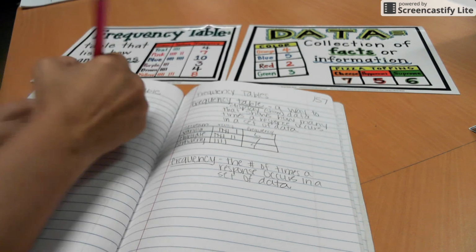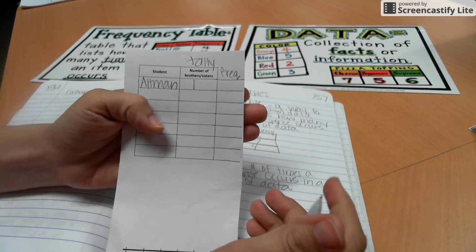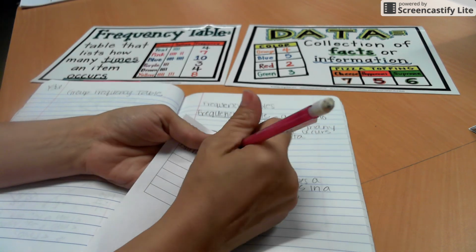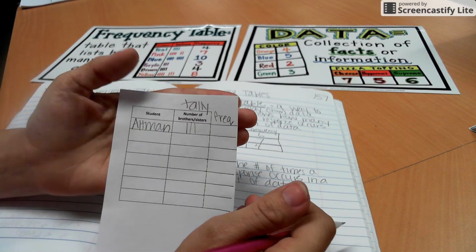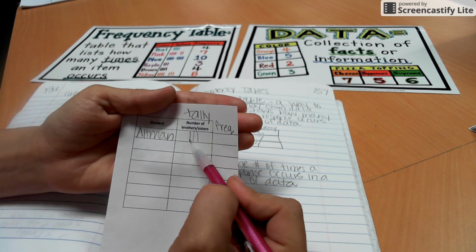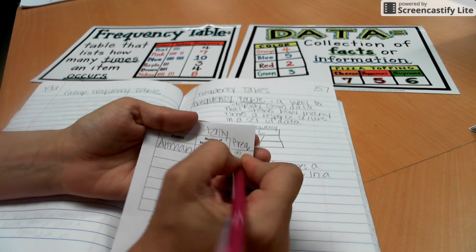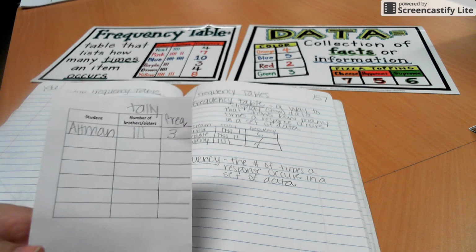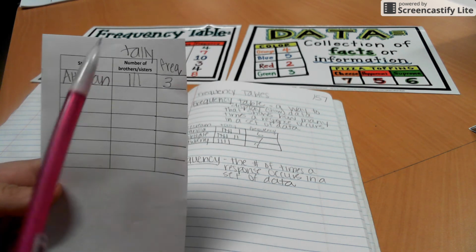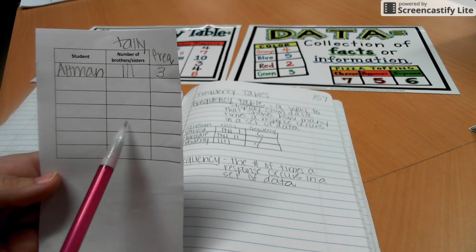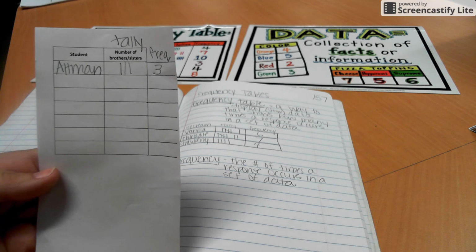Because on this one is where you're going to show me the frequency. So say that instead of 1, I had that many. How many tally marks is that? 3. So my frequency would be 3. So all you're going to do is go find 7 people in the classroom, write their name, tally how many brothers and sisters they have, and then write the frequency of how many brothers and sisters they have.